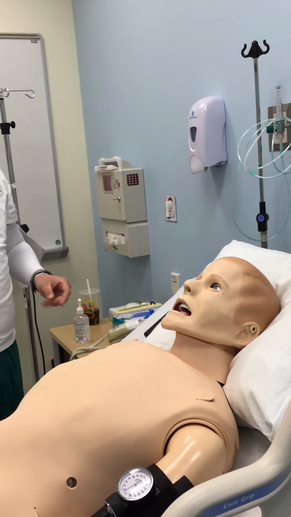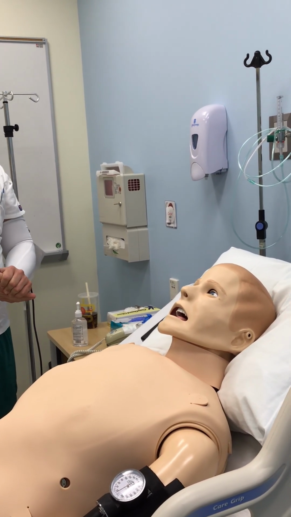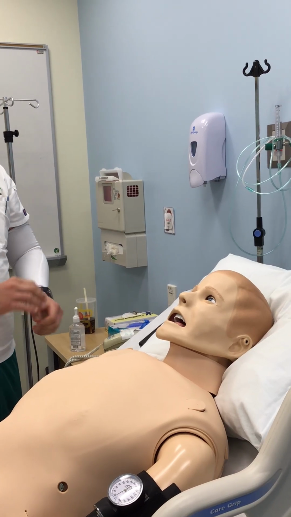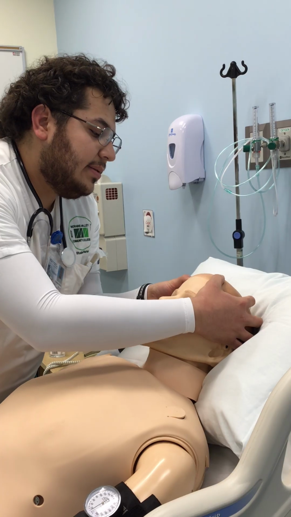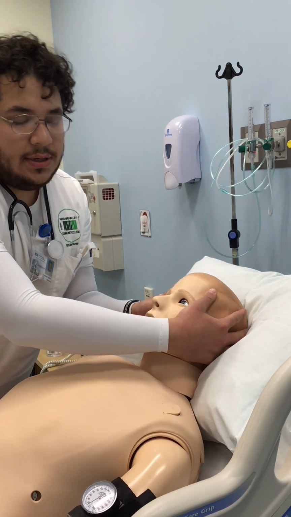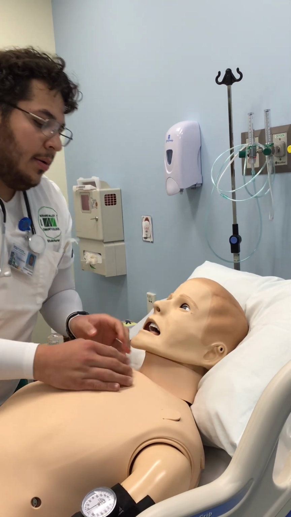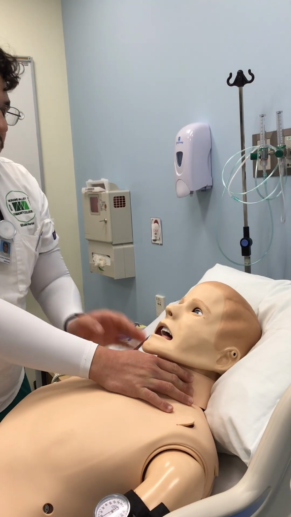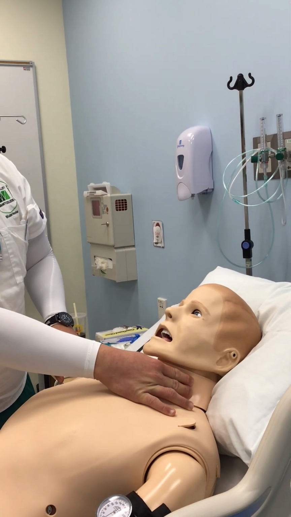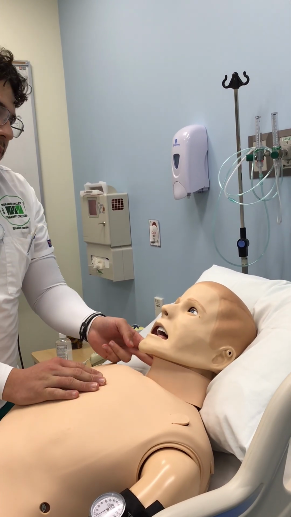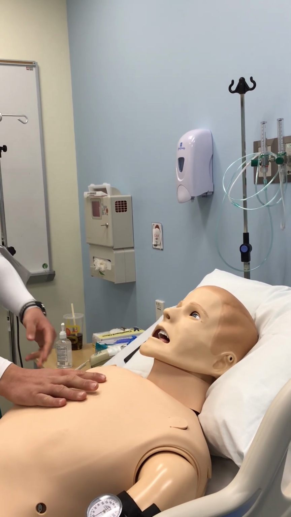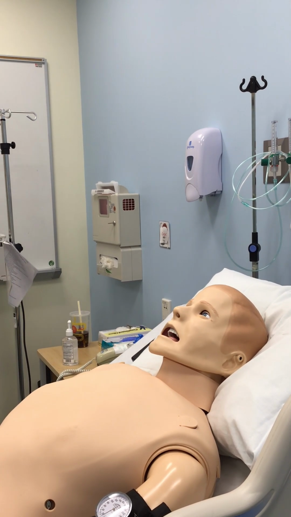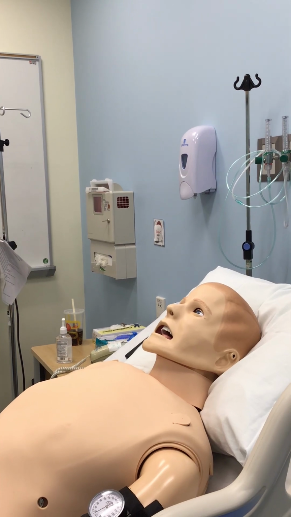From here, we will then move to palpating the head. We are going to palpate the head for any signs of tenderness or masses, which there are none. We will then palpate the carotid artery one side at a time for a little bit. Then we will move to the other side. We can assess the carotid pulses are +2, rhythm is normal.